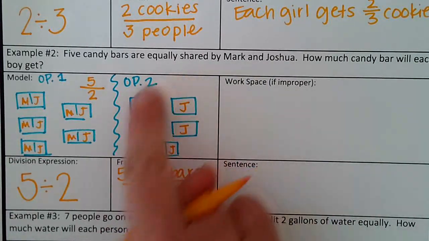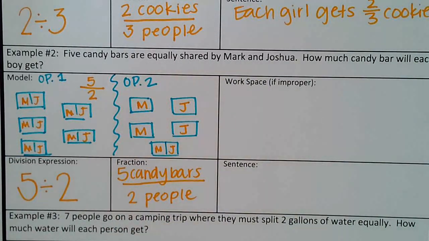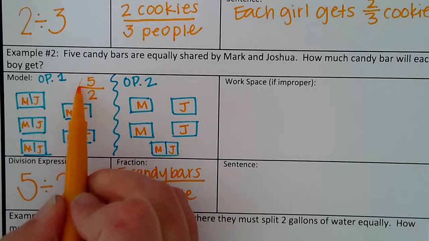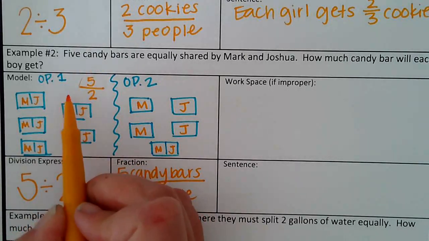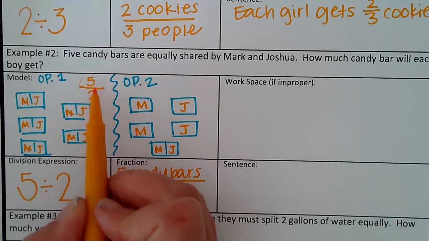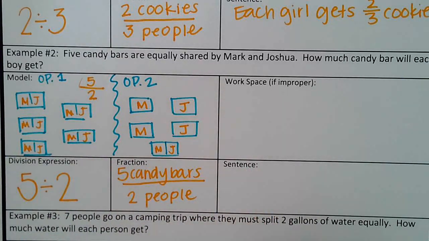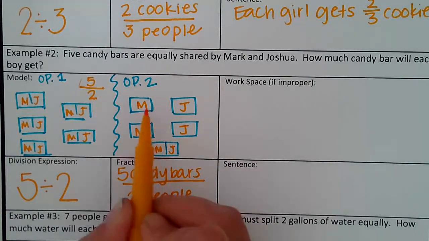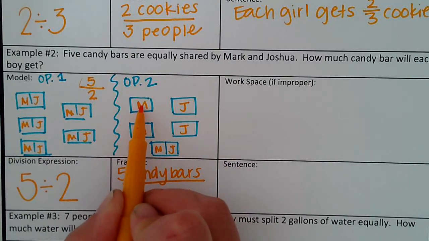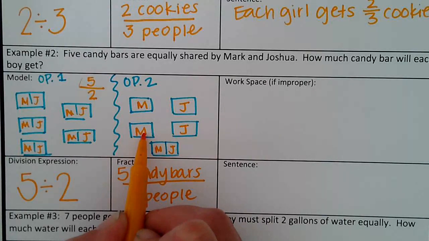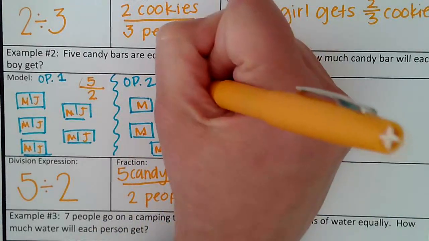This models our mixed number a little bit more. Here we have an improper fraction. That 5 parts is larger than that 2 parts. So that would be improper. Here models that mixed number. We see that each boy gets 2 full candy bars, plus 1 additional half.